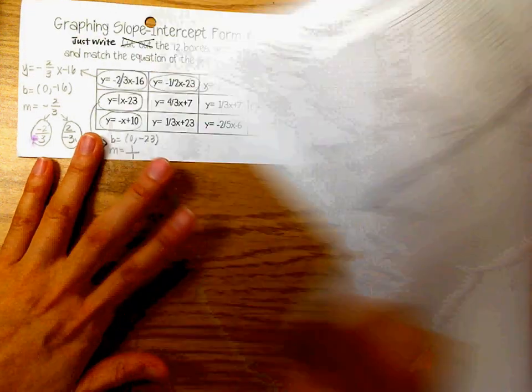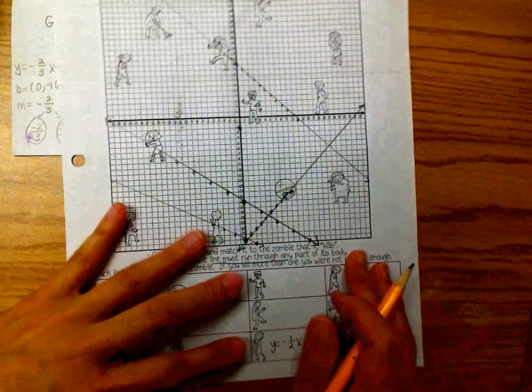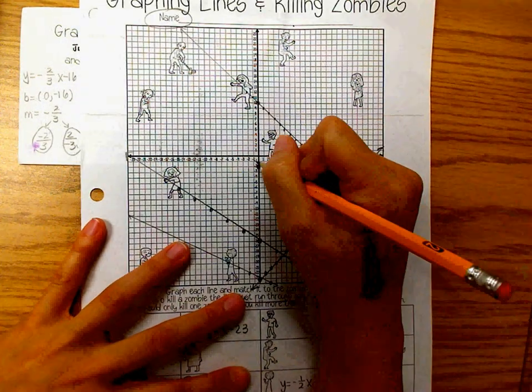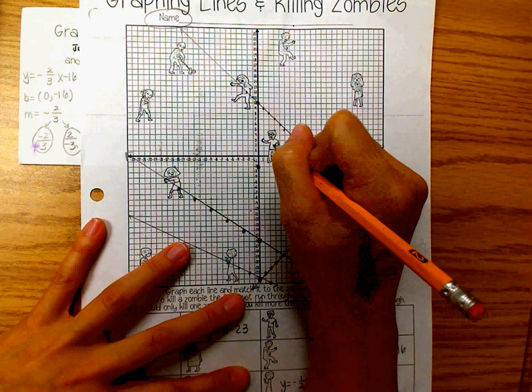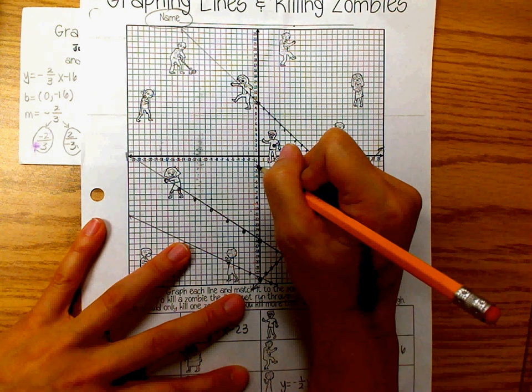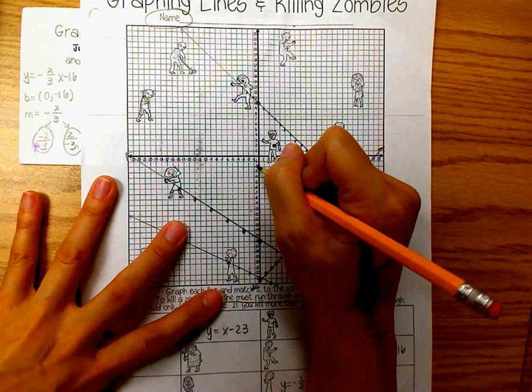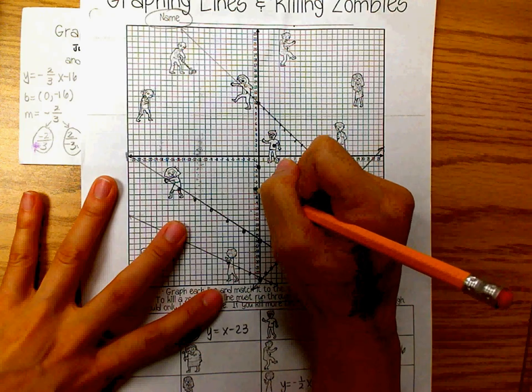And then we're going to go up 4, right 3. So from here, I go up 1, 2, 3, 4, then 1, 2, 3. Wow, I already found the zombie that I hit. I'm going to go the other direction just to have a few points to help me keep my ruler straight. So I'll go down 1, 2, 3, 4, and then left 1, 2, 3.